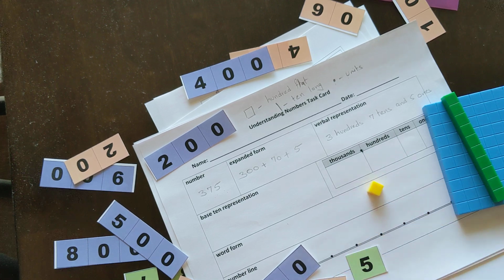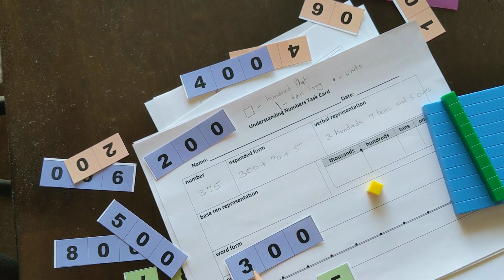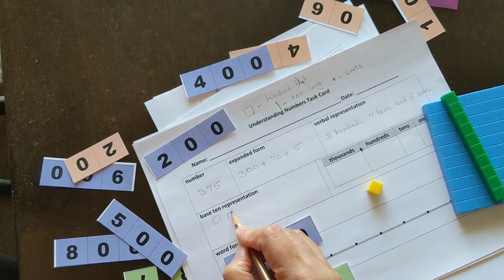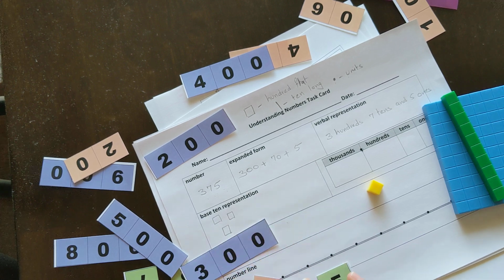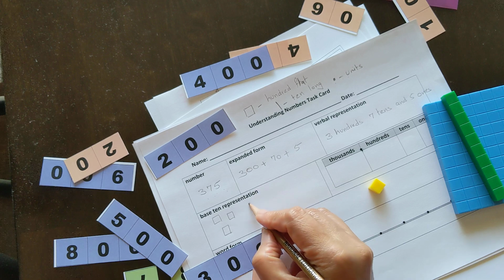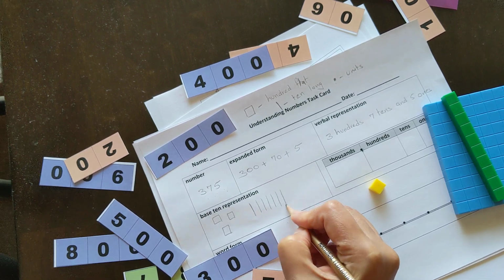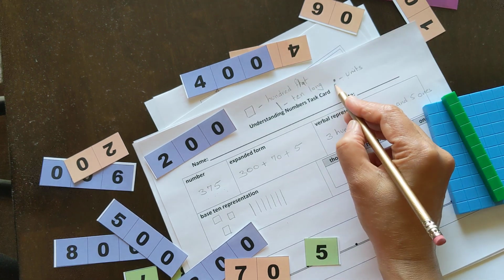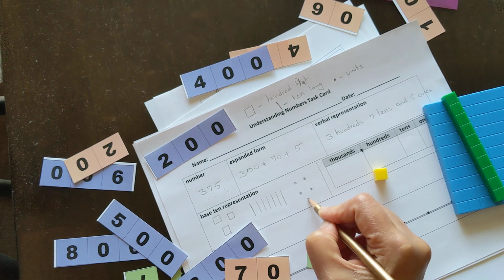Now for 375, this is our number. 300 flats, 1, 2, 3 flats, 7 of these 10 longs, 1, 2, 3, 4, 5, 6, 7 10 longs, and 5 units, 1, 2, 3, 4, 5.